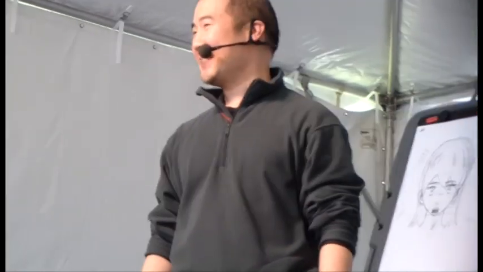Yes. I made you a really cute chibi. You made me a cute chibi. Can I take a look at it afterwards? Okay. Afterwards, I'll take a look. Any other questions? Yes.